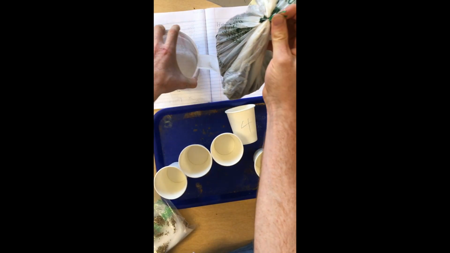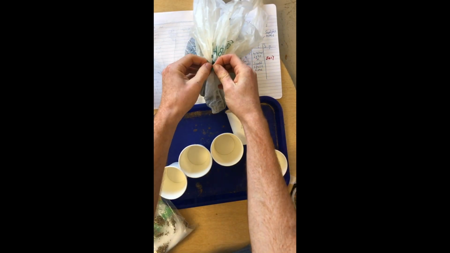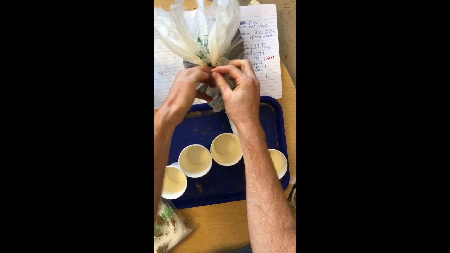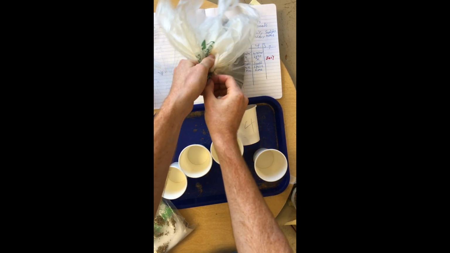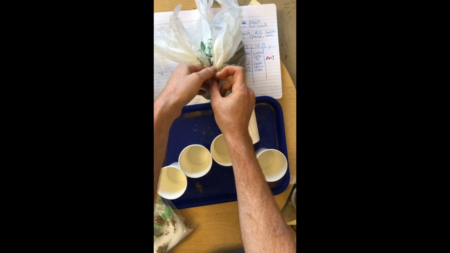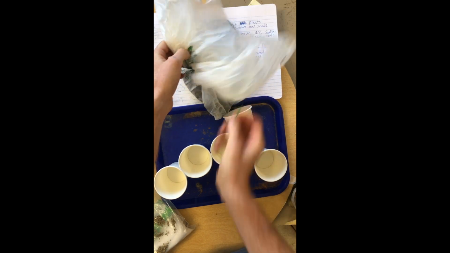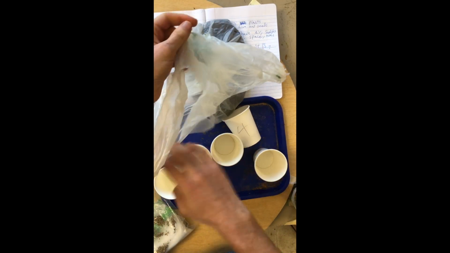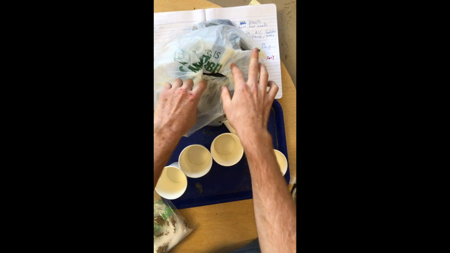Let me do this on screen. My bag has a little twisty tie on it, so I'm going to untwist it, open up the bag, and there it goes. And I'm going to start putting soil in all of my cups.